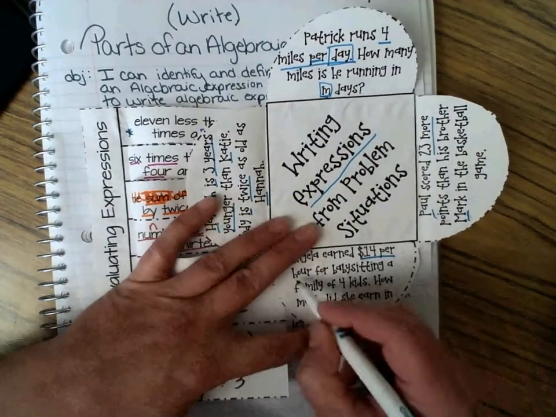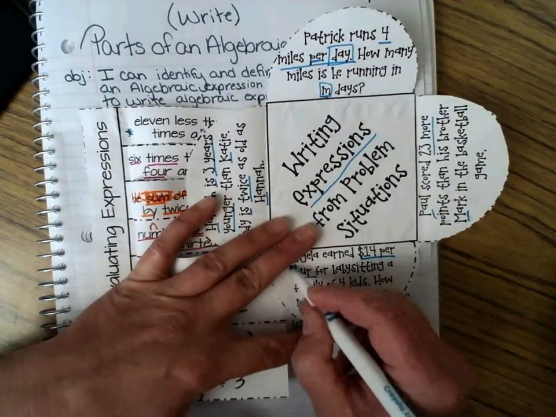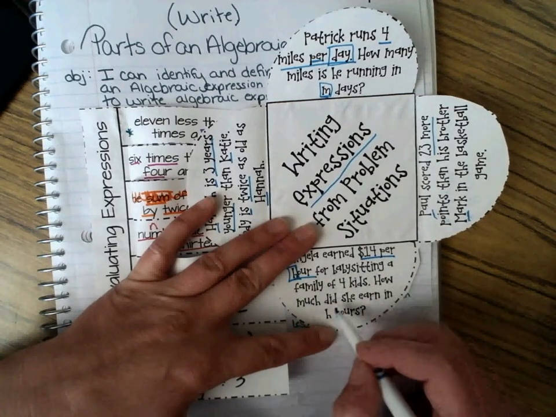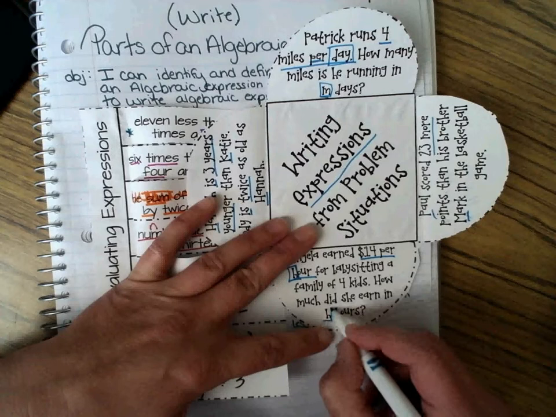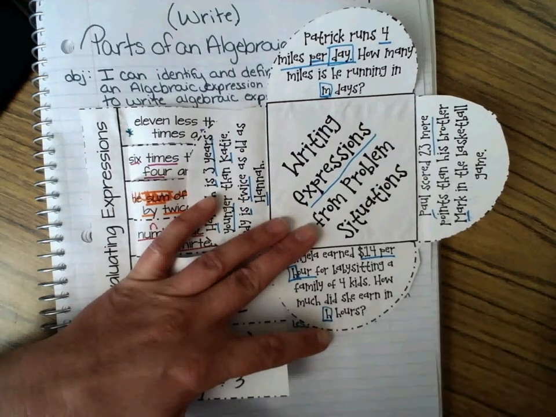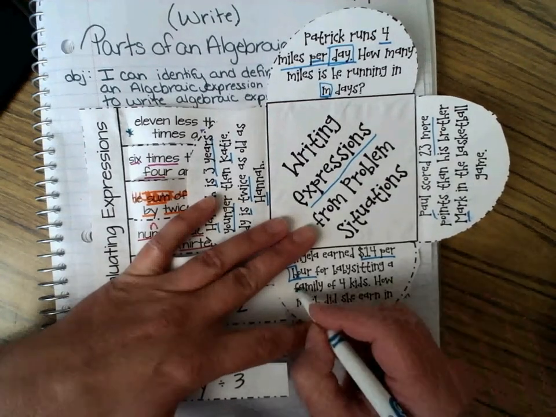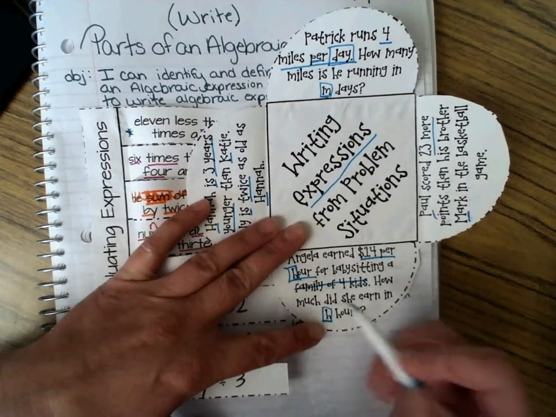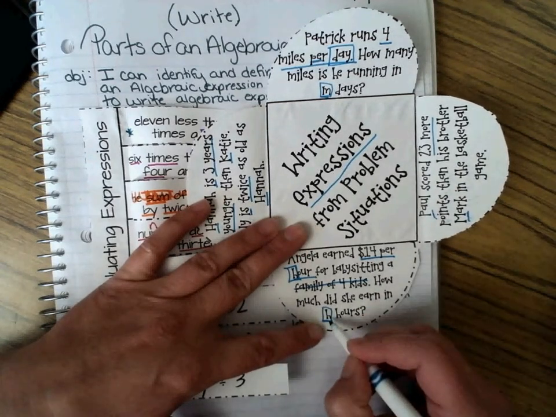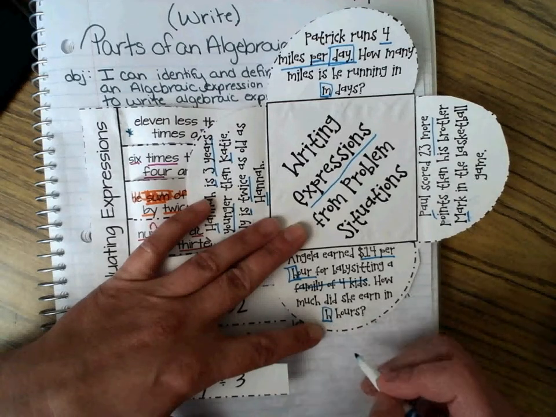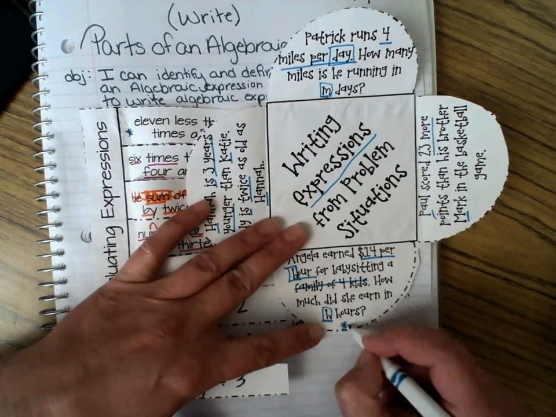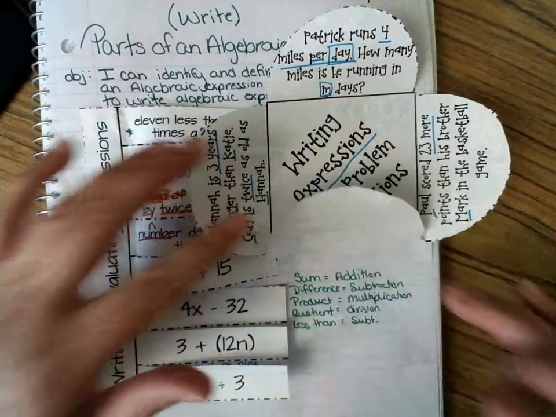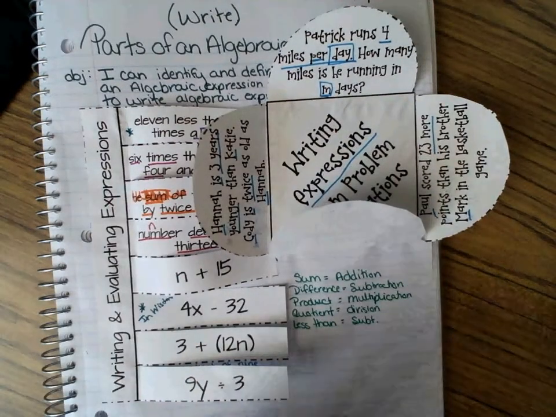So now this one says Angela earned $14 per hour, okay, hour, for babysitting a family of 4 kids. How much did she earn in H hours? Now, the information that we don't need is the family of 4 kids. It doesn't matter how many kids, she's just getting $14 per hour. So how much does she earn in this many hours? So this is another question that in Wisdom you are actually going to answer, okay?